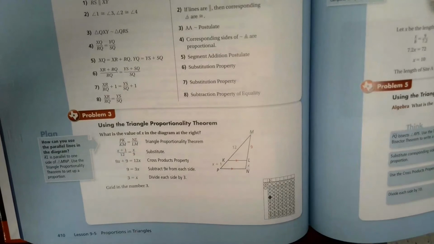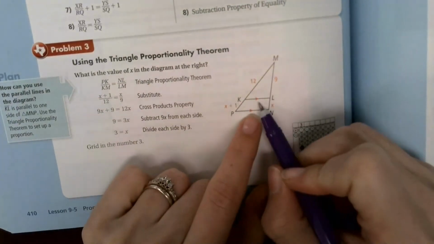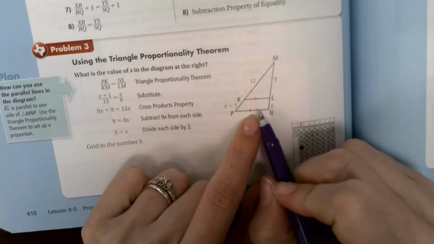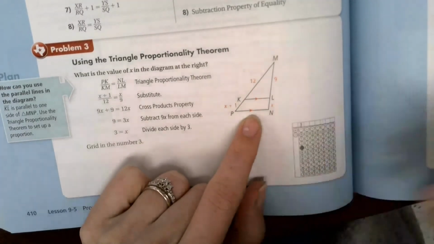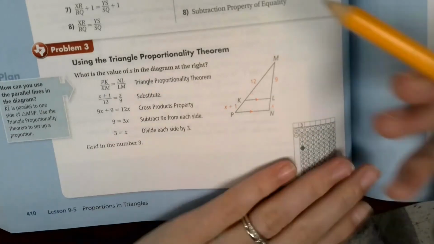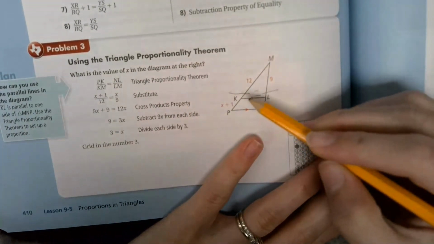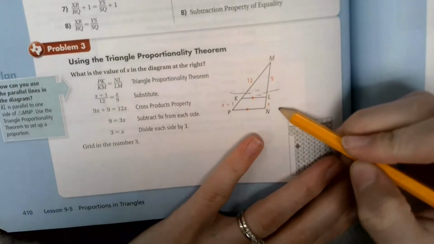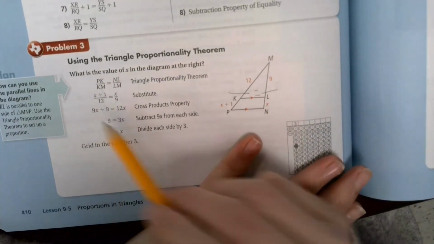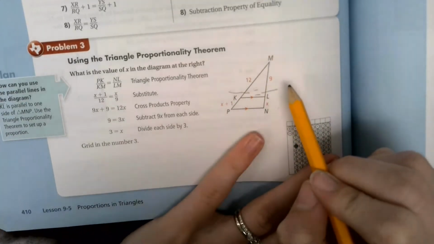Right here, we have an example problem where these lines are parallel. It's not a midsegment, so we're not focused on that. But I could just set up a proportion. And here's the way I like to think about it. Let me grab a pencil. I like just going like this. This over this equals this over this. 12 over x plus 1 equals 9 over x. Now look, they did it a little bit different. They did x plus 1 over 12, x over 9. Doesn't matter that we started different as long as we stayed consistent.